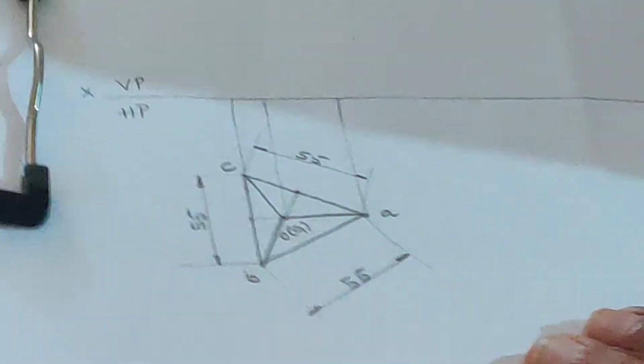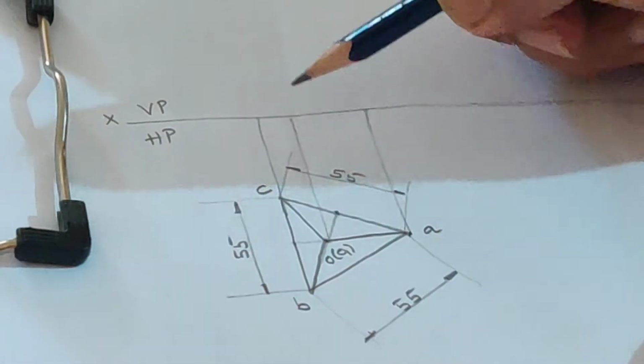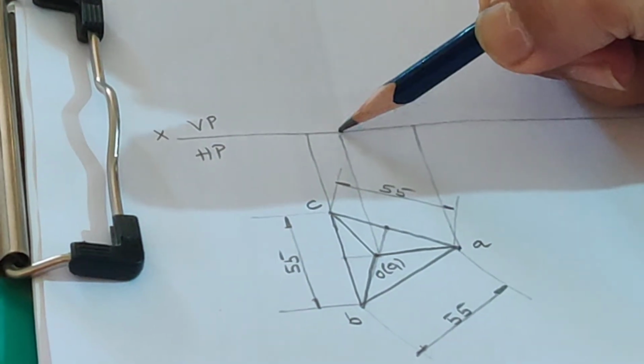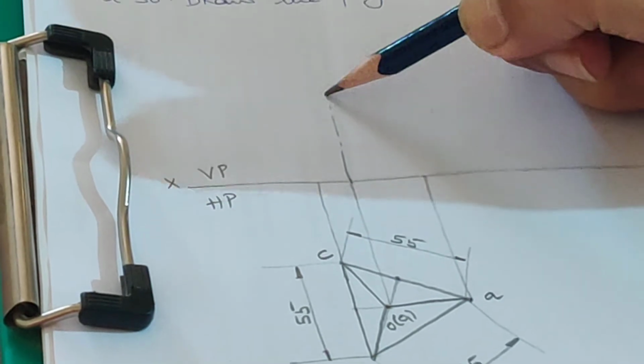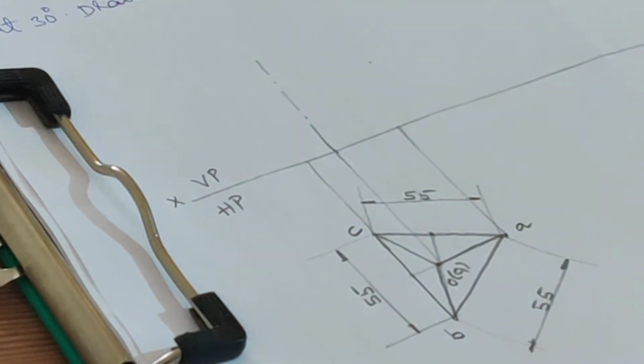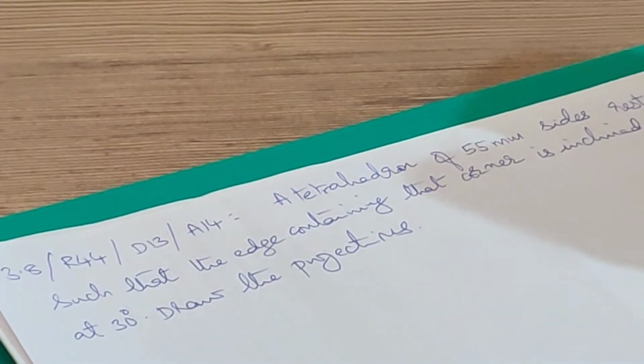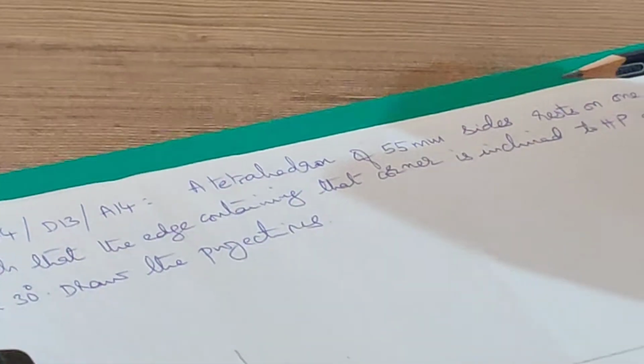Now drawing the top front view is important. How much height you should take is the question. Here you will get the axis. Now the question is, what is the height? The height is not known. You are given just one dimension, 55 mm. So can you tell me how much should I take the height?